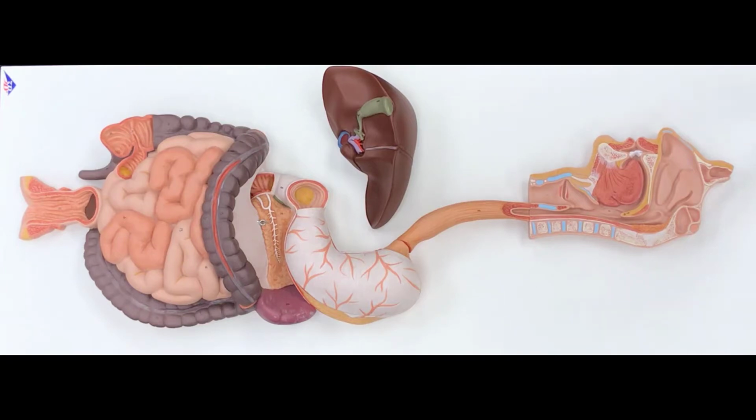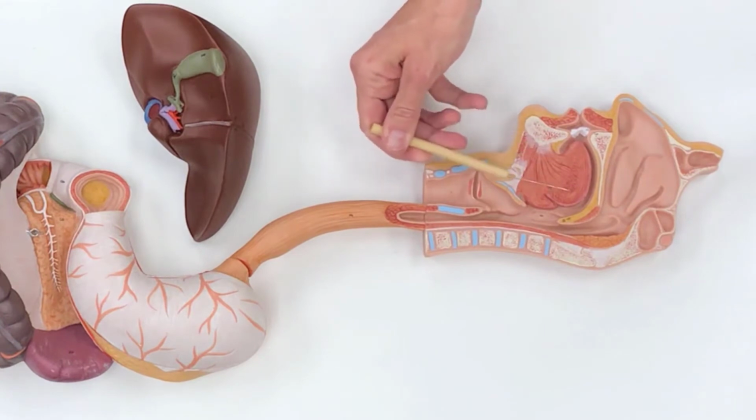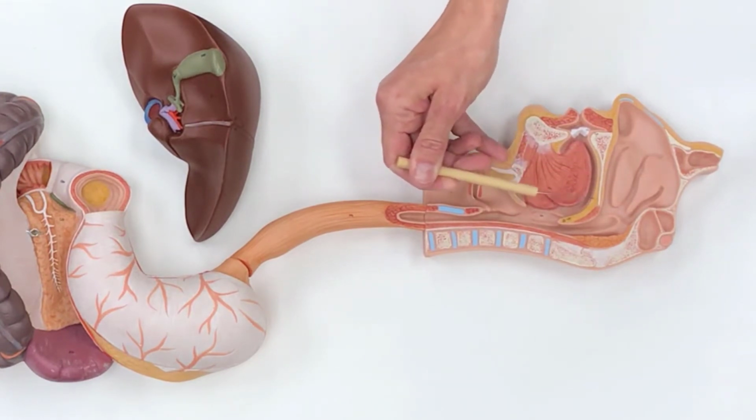Okay, so now we're going to go over parts of the digestive system. We're going to start with the GI tract, or gastrointestinal tract, also called the alimentary canal. So that is the main tube running from the mouth all the way to the anus. So we start at the mouth. We have oral cavity, tongue, head to the back.